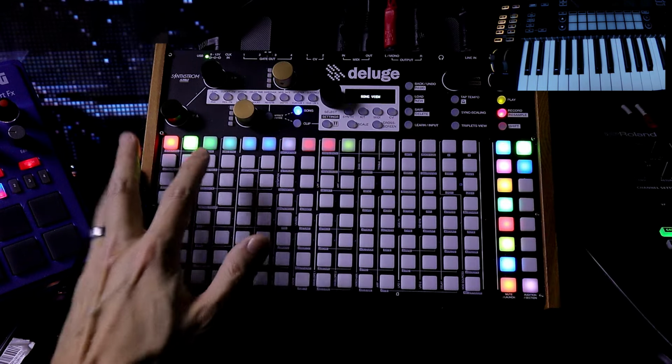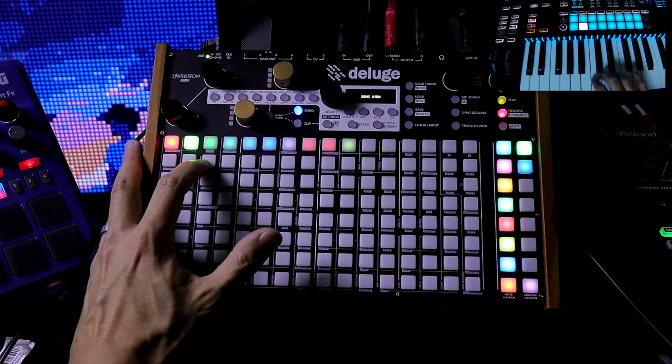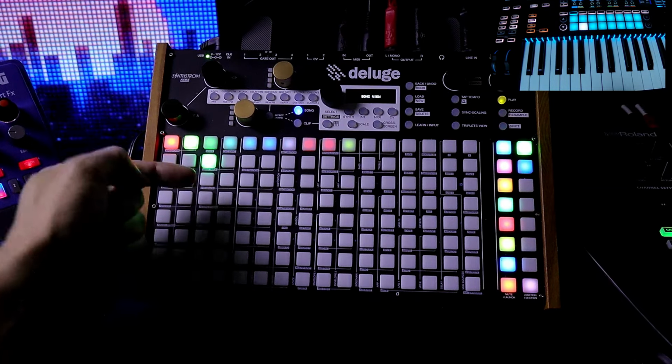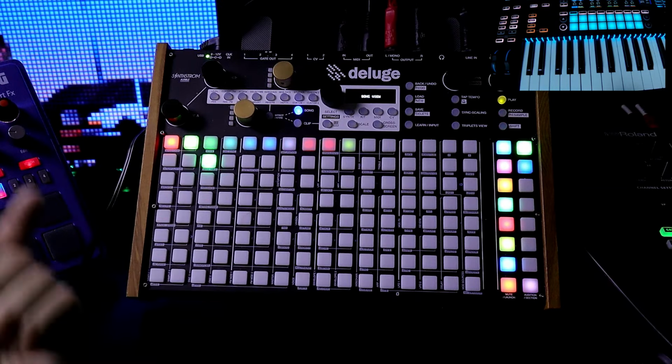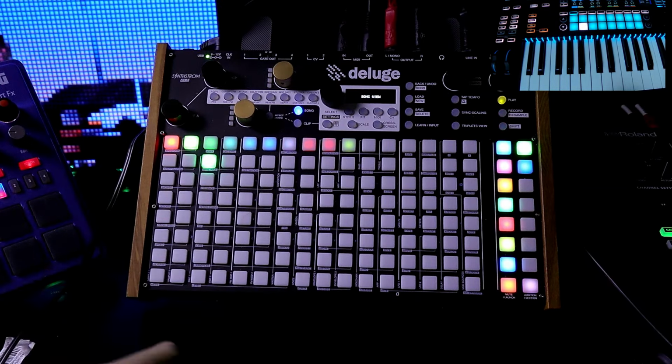Now I'm going to press record. If I press the pad below, it's just going to start adding a new clip. Okay, I pressed it right before the end of that bar, and now it's playing it. Let's turn it up a little.